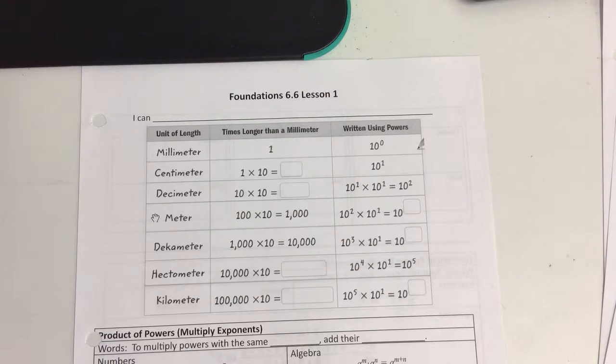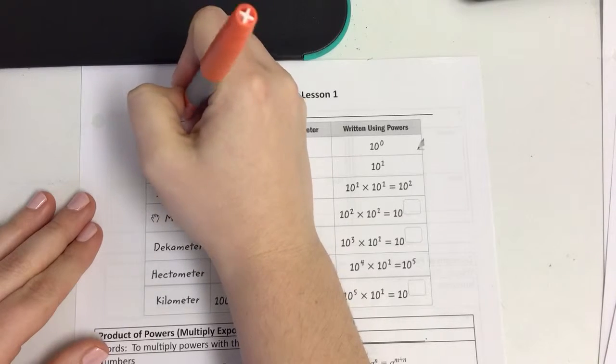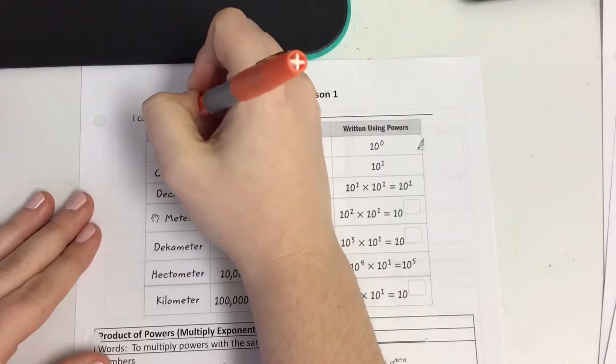This is 6.6, lesson 1, and for this lesson we are going to multiply and divide monomials.